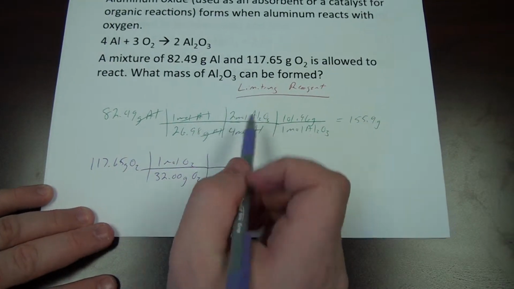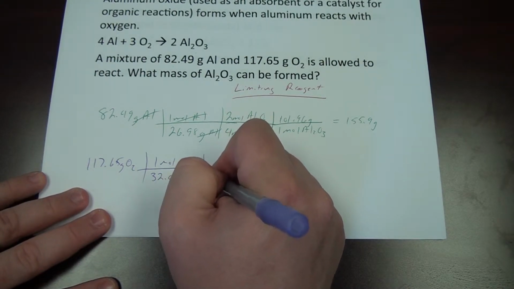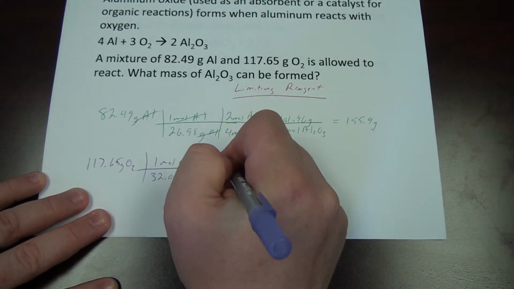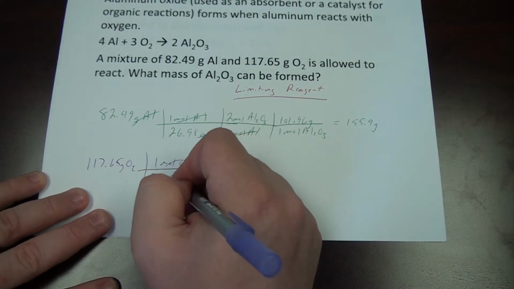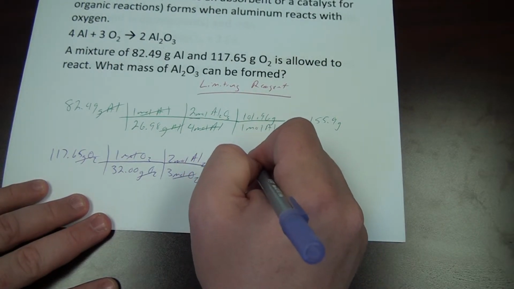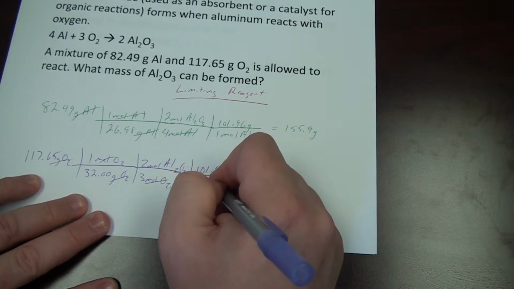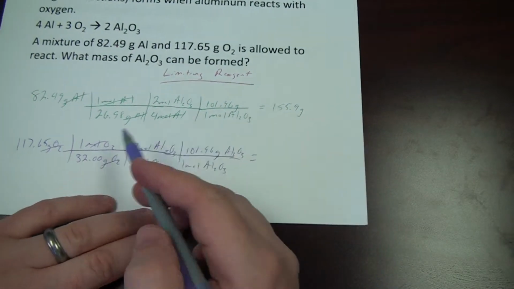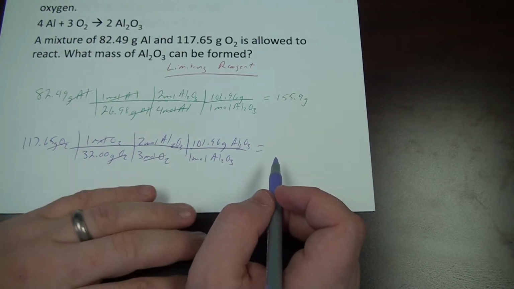We want to go to aluminum oxide, so the mole to mole ratio: for every 3 moles of O2 that we react, we get 2 moles of aluminum oxide. And again, we want a mass, so we get 101.96 grams of aluminum oxide for every 1 mole of aluminum oxide that is formed. So now we have 5 significant digits here, so we should have 5 significant digits in the answer.